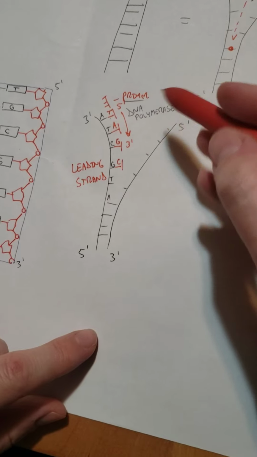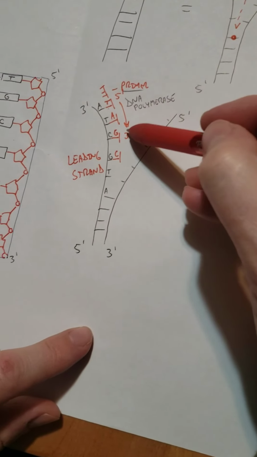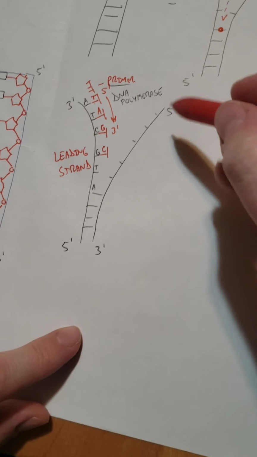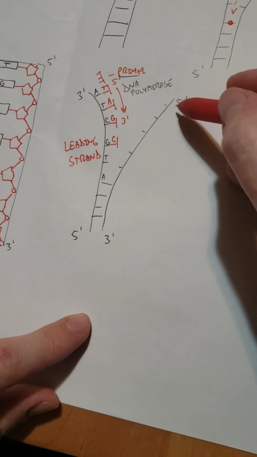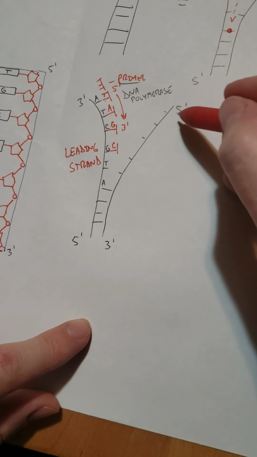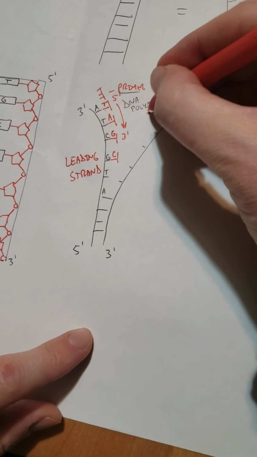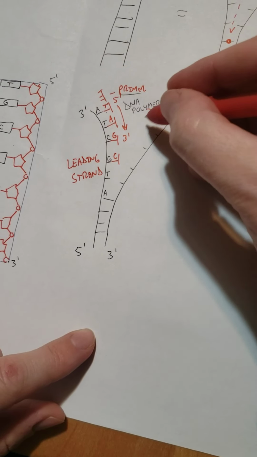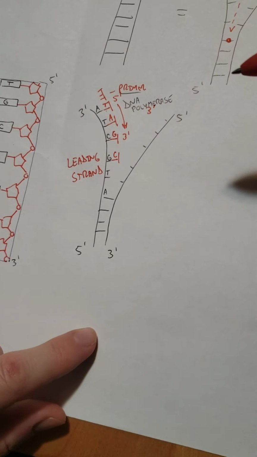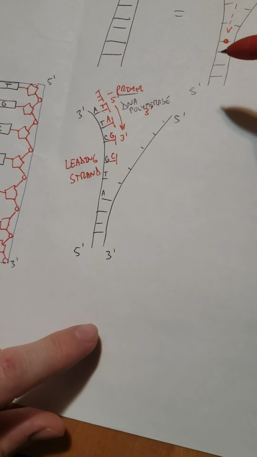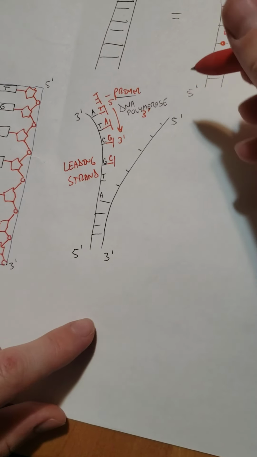Remember, because DNA can only be made in a 5' to 3' direction. So this side, what exists in our parent strand or template strand here is the 5' to 3' side. So we would be making DNA in a 3' to 5' direction, which is a no-go. So we can't do that. But I'm going to get to that in a second.